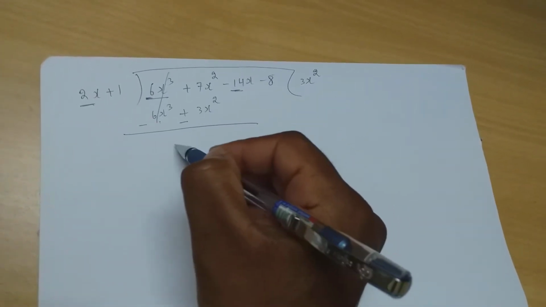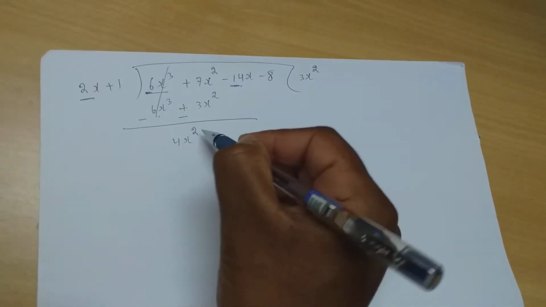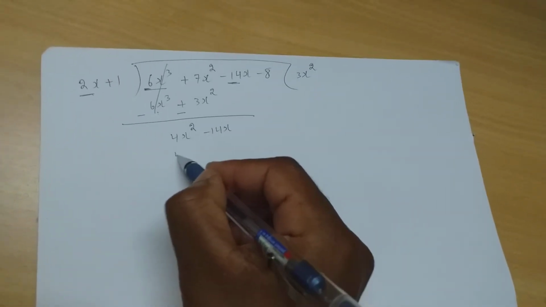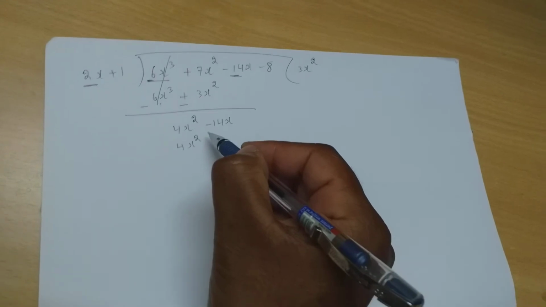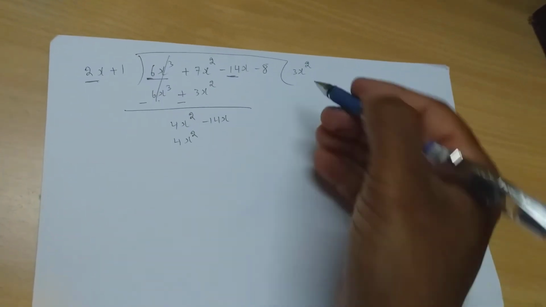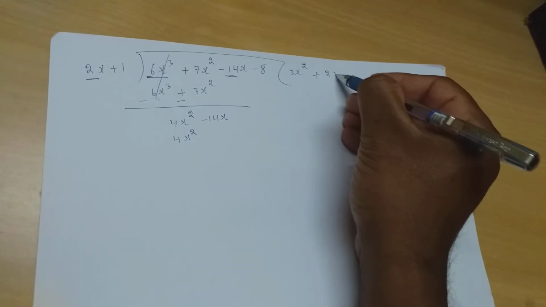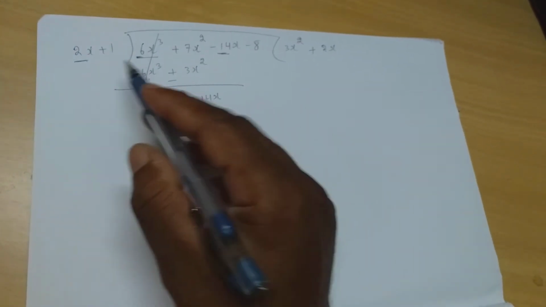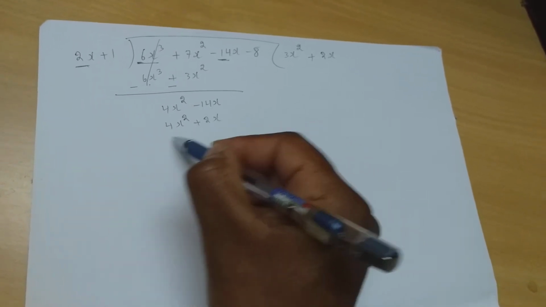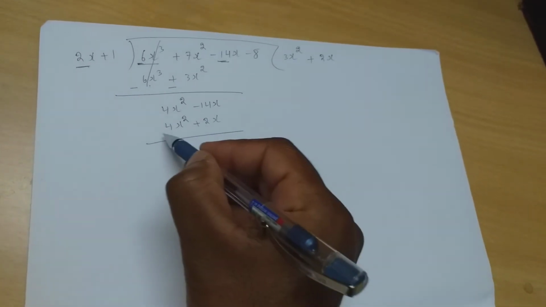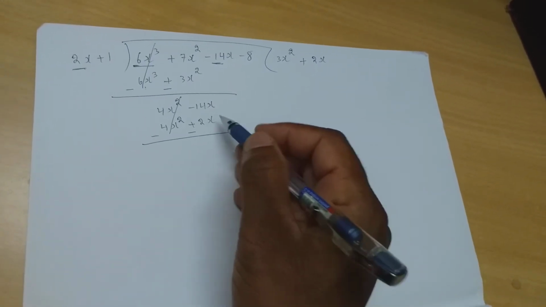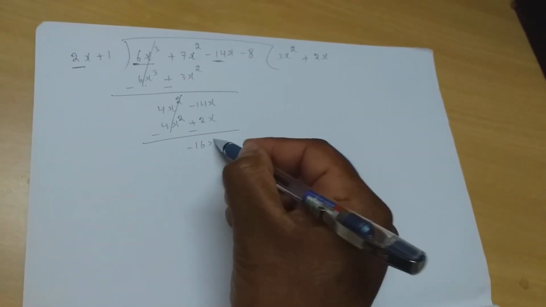These are like terms. So I get 4x square, minus 14x down. Now 4x square down also I should get 4x square. 2x by multiplying with what will I get 4x square? I need to multiply by 2x. So I get 4x square. Now 1 into 2x is 2x. Next is change the signs. This gets cancelled. Now minus 14 minus 2 is minus 16x.